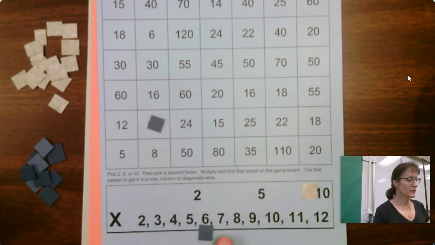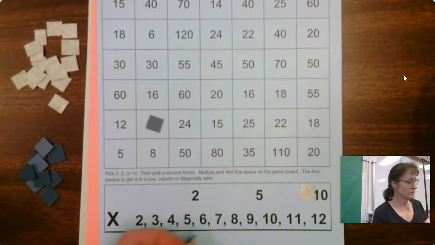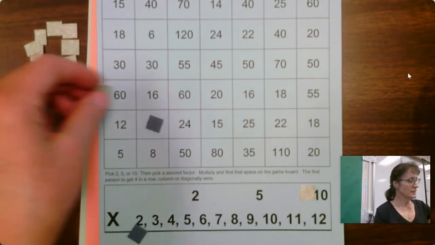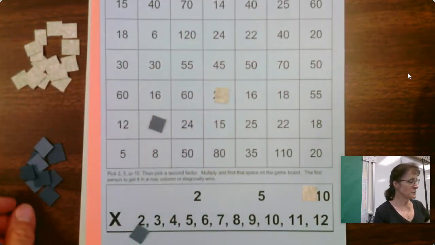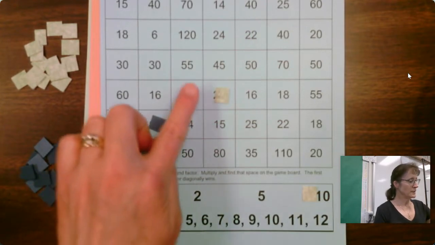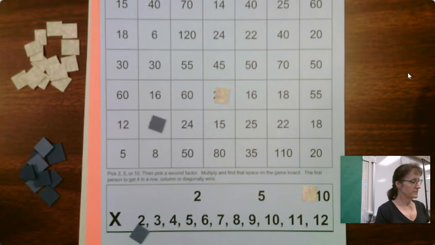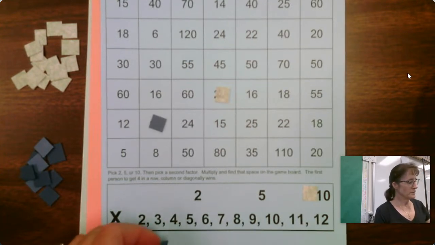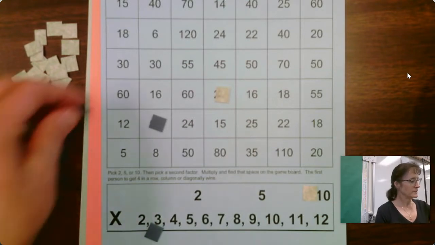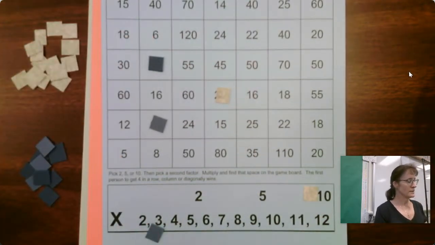So green can move either one of these factors to choose a spot on the board. So let's say green decides to move this one down to 2. 2 times 10. And green claims the spot. Now it's blue's turn. Blue is looking at building around this area. So the blue player goes, okay, I'm going to choose 3. And that 3 times 10 is 30.